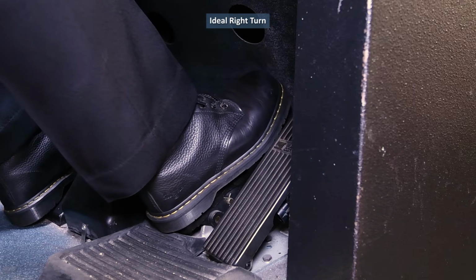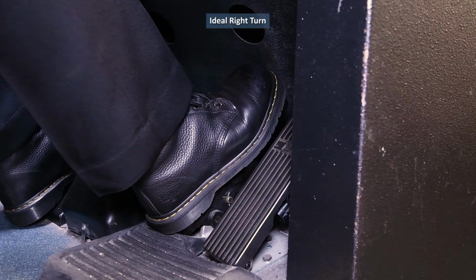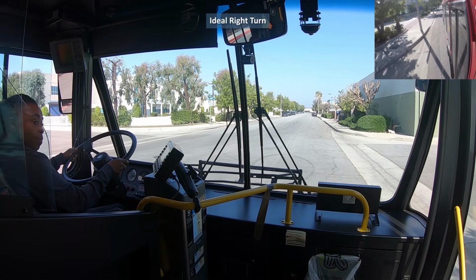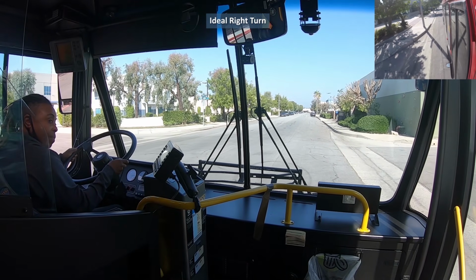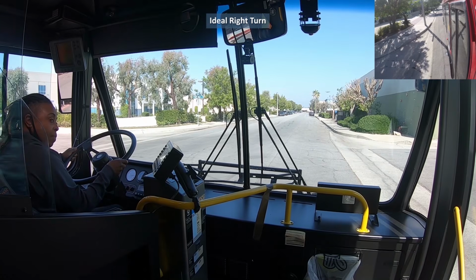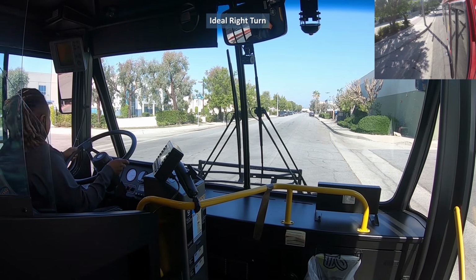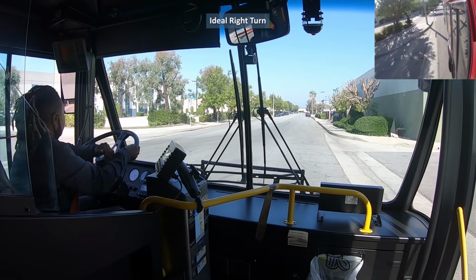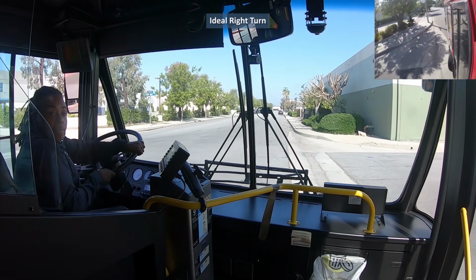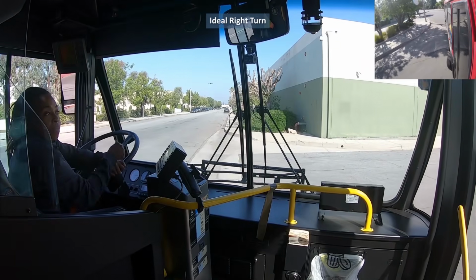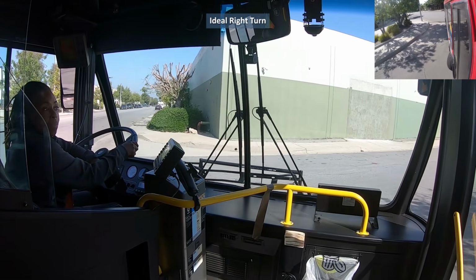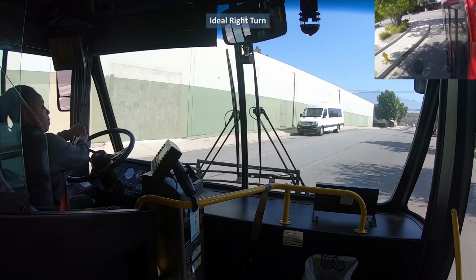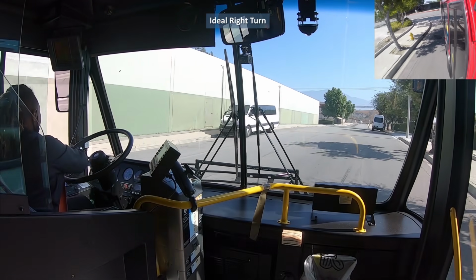Begin the turn by easing off the service brake and turning as needed. Gently applying and releasing the service brake may be necessary to maintain a safe speed through the turn. Travel no more than 10 miles per hour using the hand-over-hand steering method while scanning mirrors and checking blind spots. Lean forward and scan to the right. Halfway through the turn, briefly glance to the left to check for vehicles, then back to the right to check for pedestrians in the crosswalk.